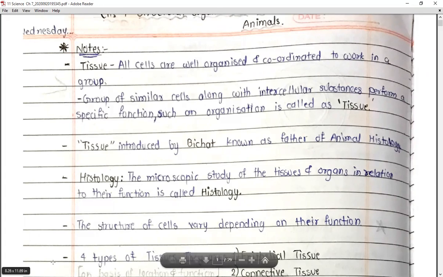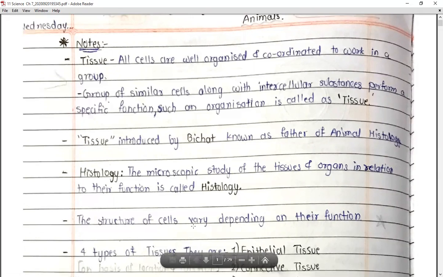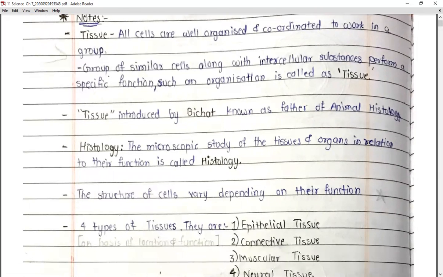To understand what histology means: histology is the microscopic study of the tissues and organs in relation to their function. When we are studying in detail about the tissues and the organs, we are doing the microscopic study of what type of cells are present in those organs and tissues. So we are knowing the tissues as well as the organs, and we are also looking at their functions. The study of those microscopic tissues and organs is known as histology. So the word tissue was introduced by Bichat, who is said to be the father of animal histology, right?